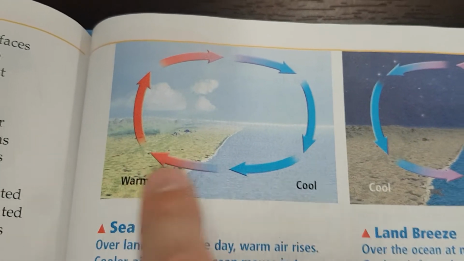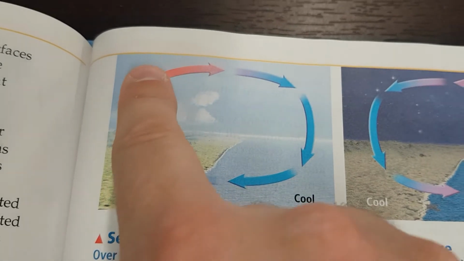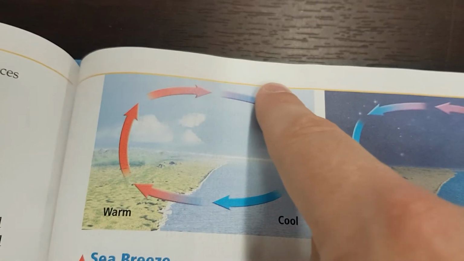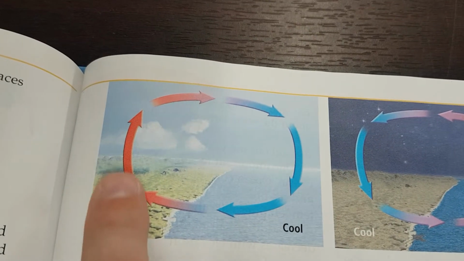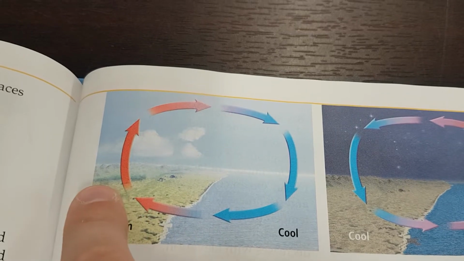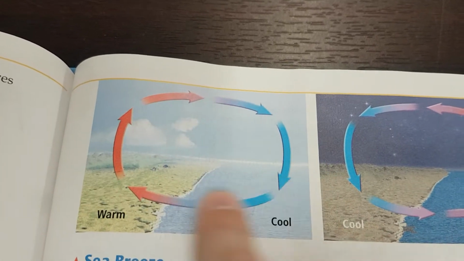When it's warm over the land, it rises because it's less dense. As it starts to mix, it will cool down. As that's all rising, it's sucking this cool air from the sea back in towards the land and creating this continuous loop.